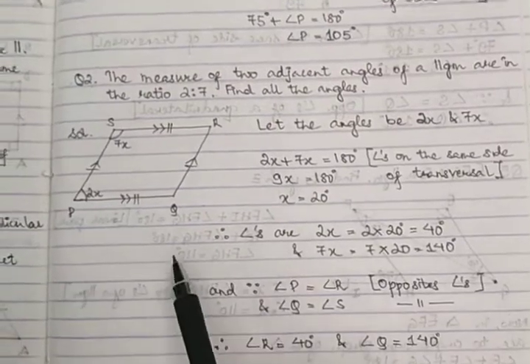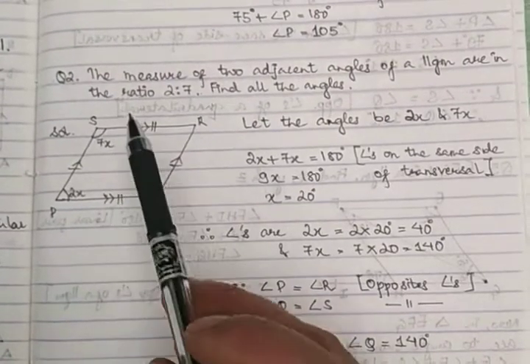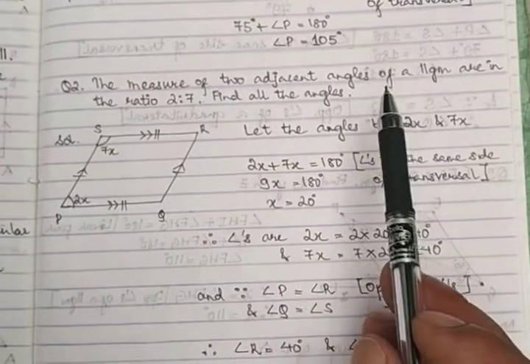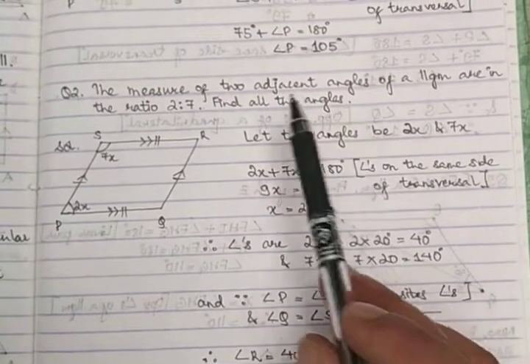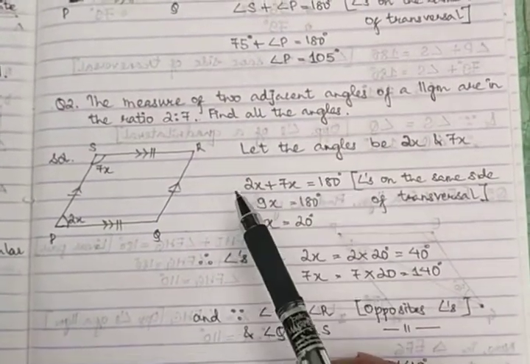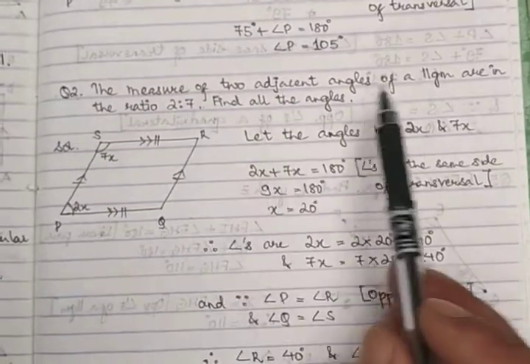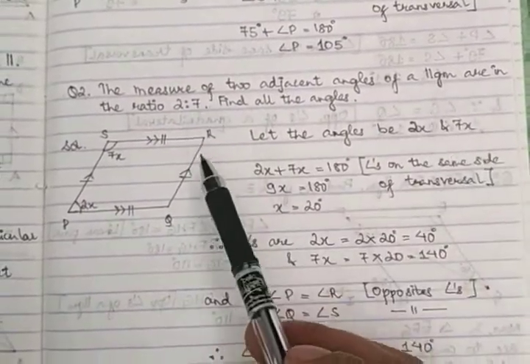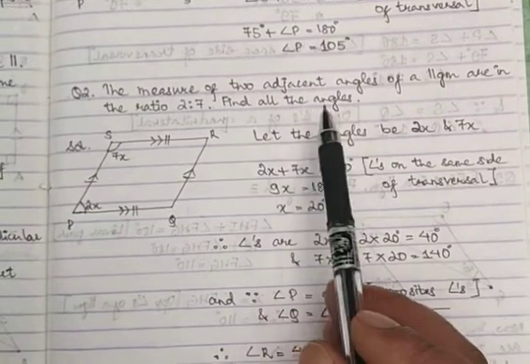So I drew a figure as well. See, the measures of two adjacent angles of a parallelogram. Now see, adjacent angles, side by side angles. The measures of two adjacent angles of a parallelogram are in the ratio 2:7. Find all the angles. So we need to find all the other angles as well.